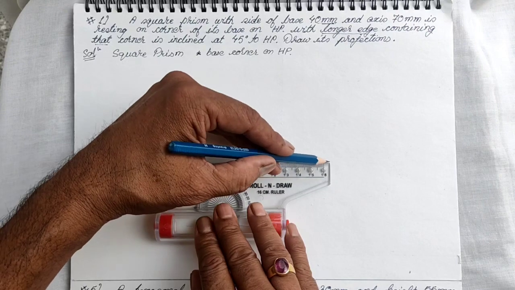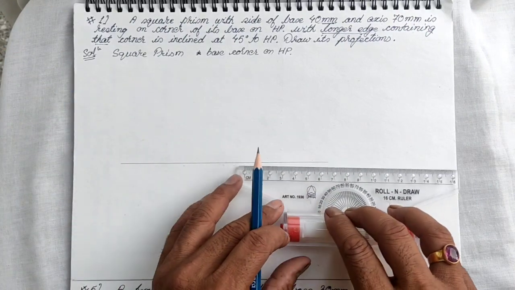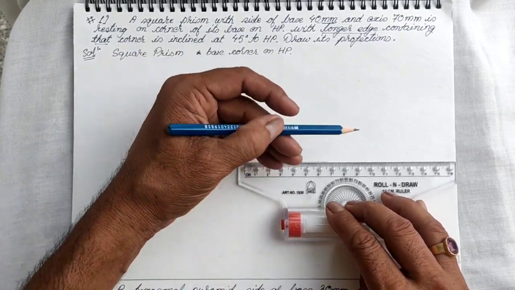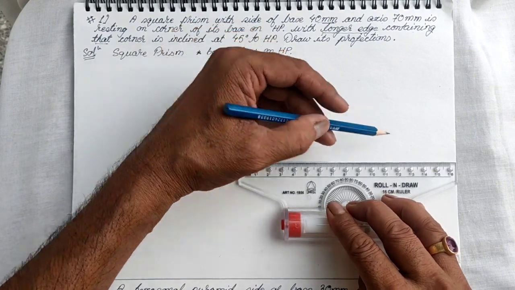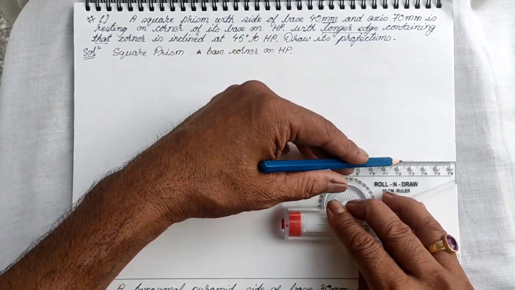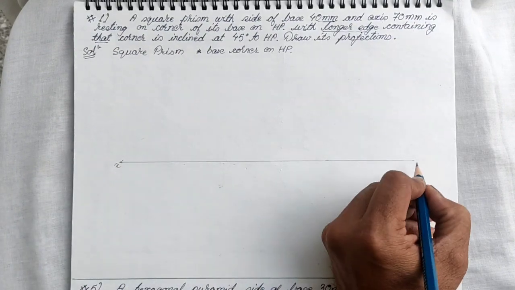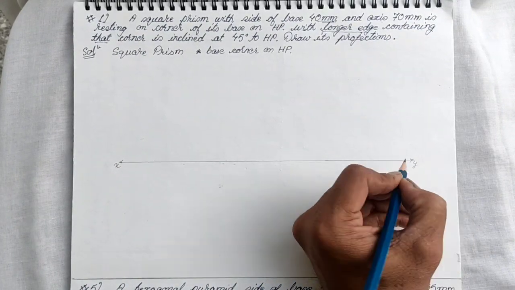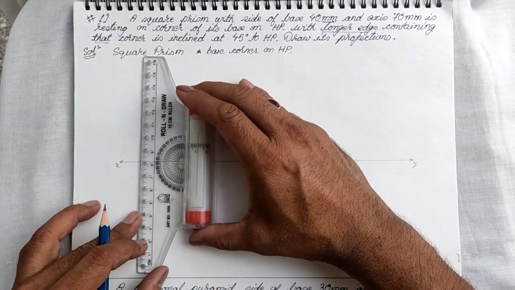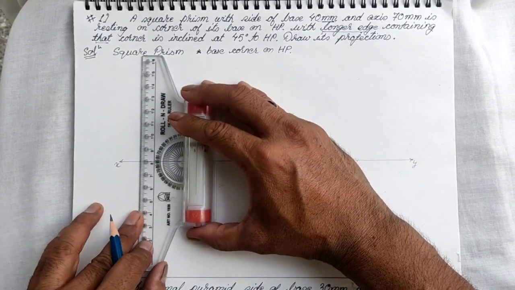So first we draw the reference line XY. And first I draw one projector.